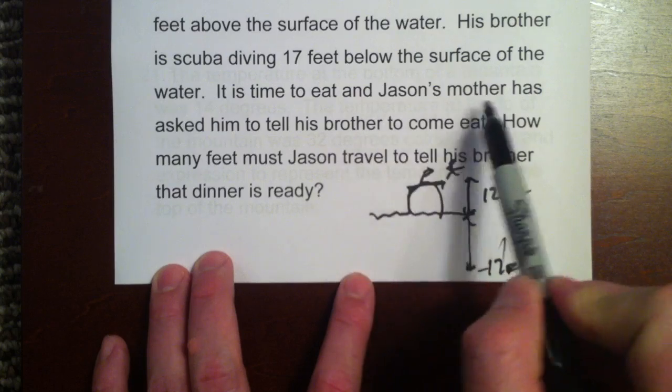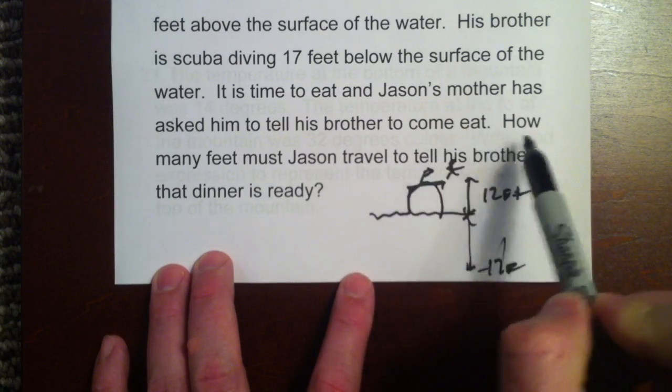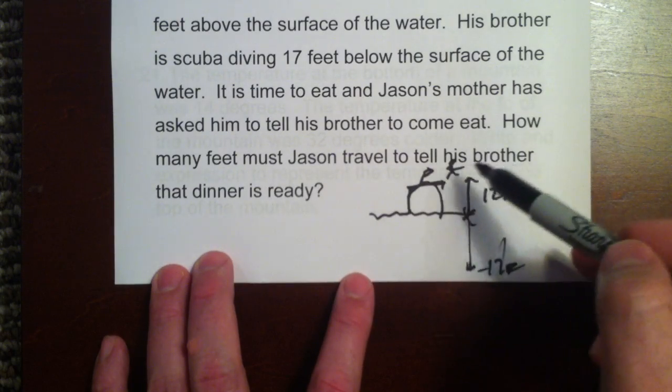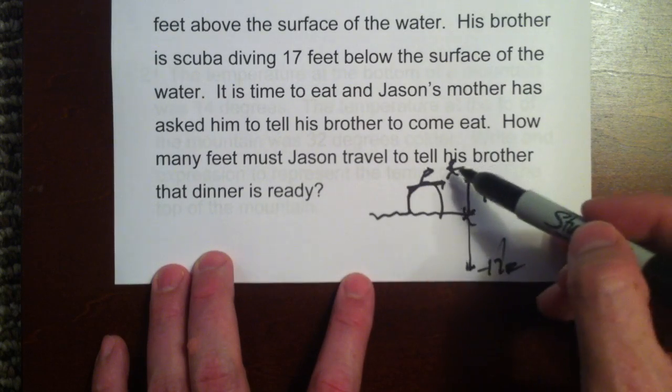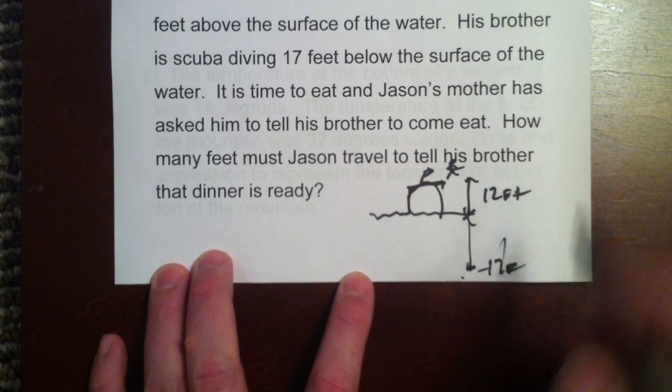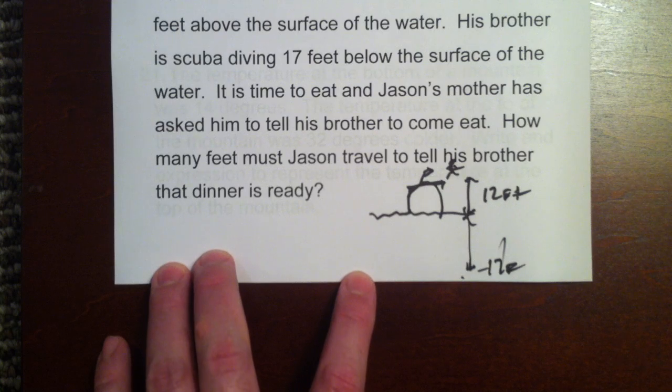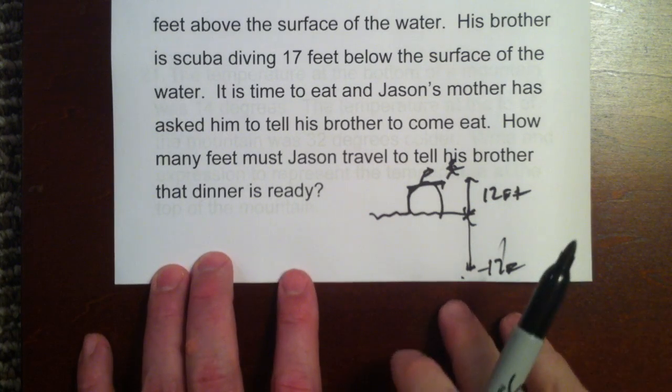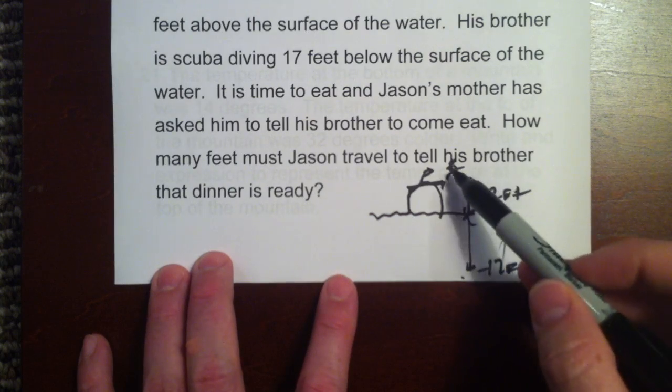It's time to eat, and Jason's mother has asked him to tell his brother to come eat. How many feet must Jason travel to tell his brother dinner's ready? In other words, if he's going to go from here to here, how many feet does he have to travel to get there? Okay? This is a difference problem. How many feet from here to here?